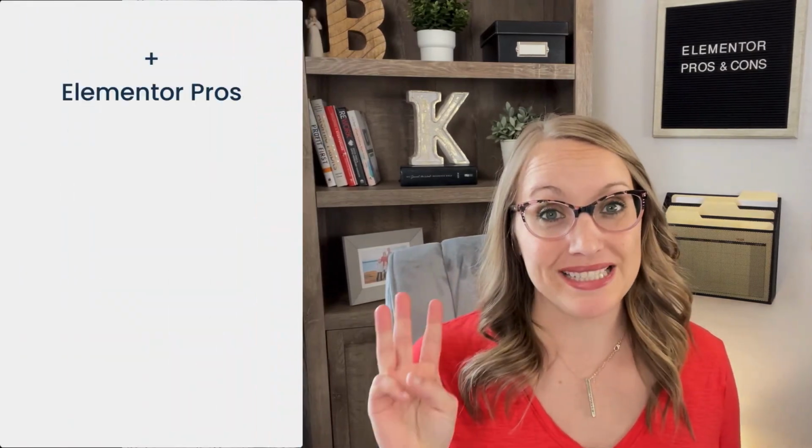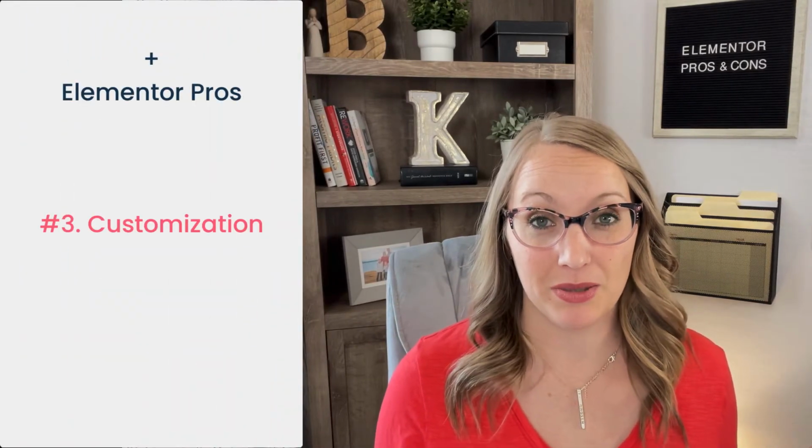And the third pro is the amount of customization that you get with Elementor. Elementor makes it ridiculously easy to customize every square inch of your website. I remember when I was building my very first blog, I was frustrated because every time I would try out a theme, there were limitations. I would go into the appearance settings and I didn't have the capability to update a certain font that I wanted, or there were limitations on what I could do in the header or the footer. And once I added Elementor, all of those limitations and frustrations went away because I was in complete control. I got to customize exactly how I wanted my blog and my website to look.